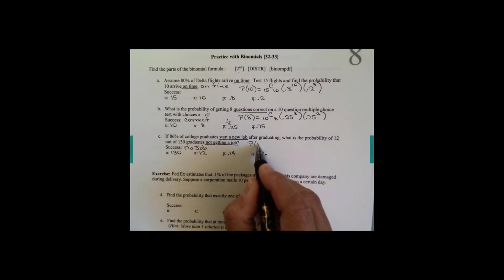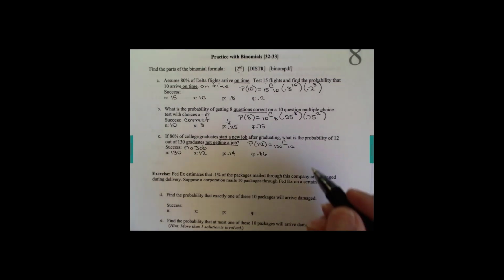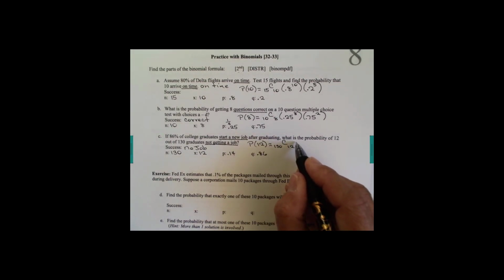So probability of 12 is going to equal a combination out of 130 things, take 12 at a time. Notice these numbers, they're huge. This is the reason learning how to find that combination function on your calculator is extremely important. Even simple calculators have the combination function, so be sure you know how to use it.